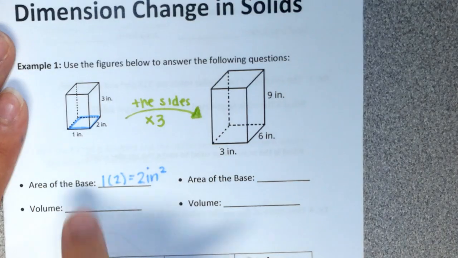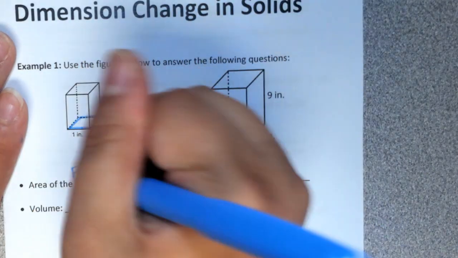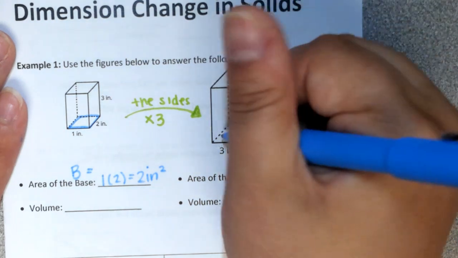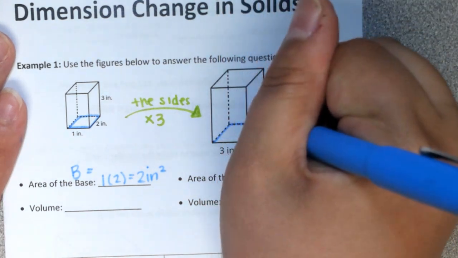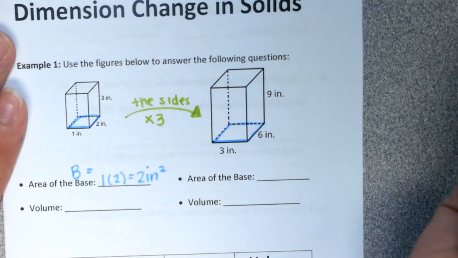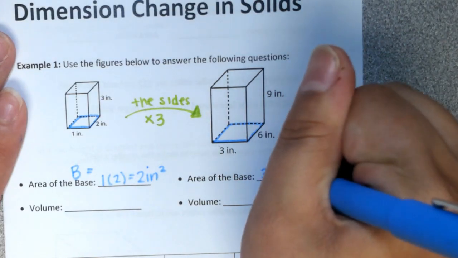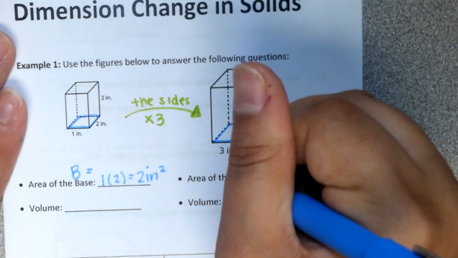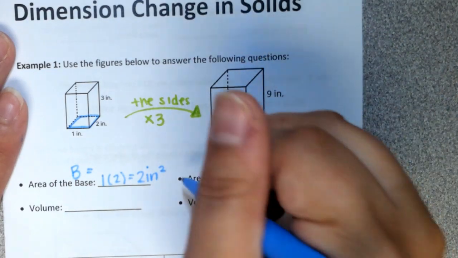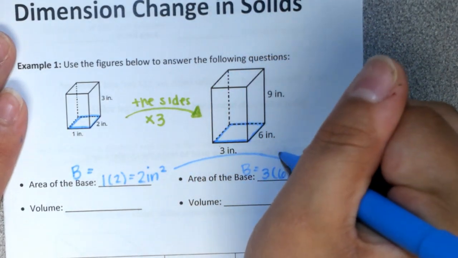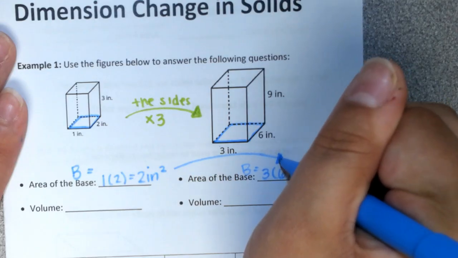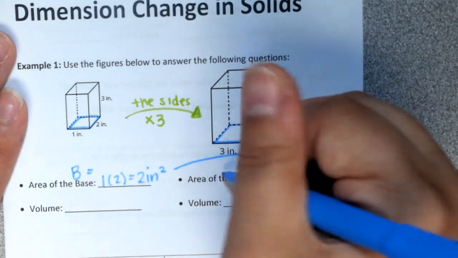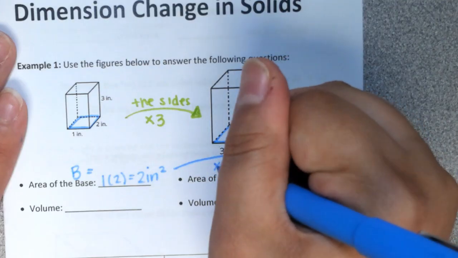And do y'all agree area of the base is big B? What about the area of this base right here? 3 times 6, which is 18 inches squared. What's happening from here to here? Times what? Why is it times 9?